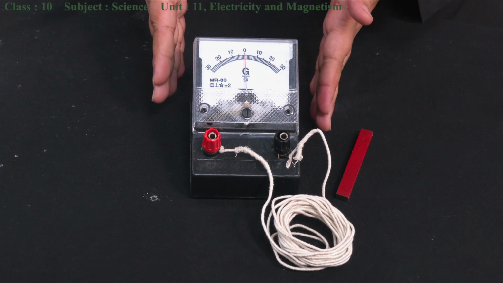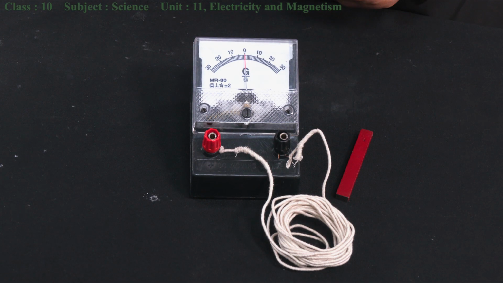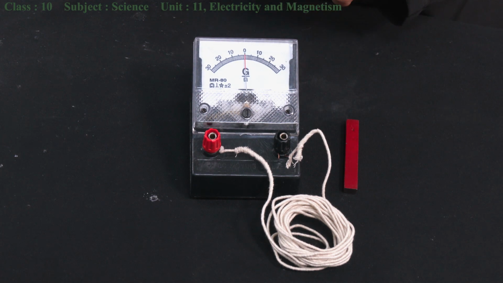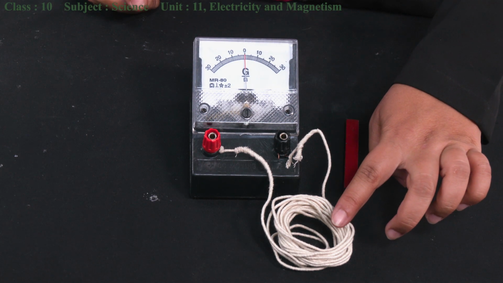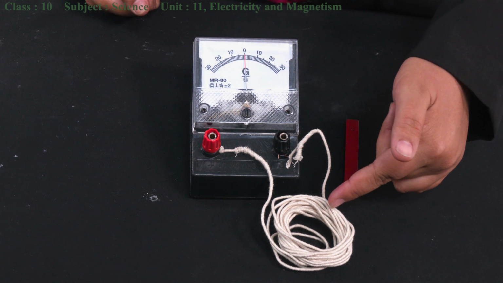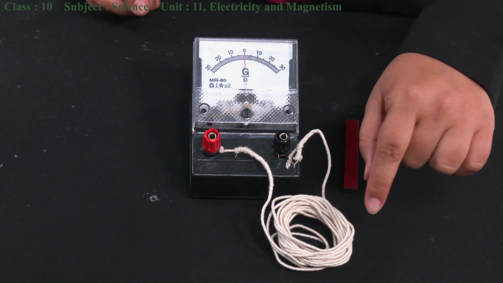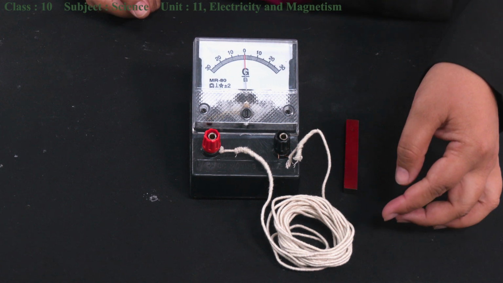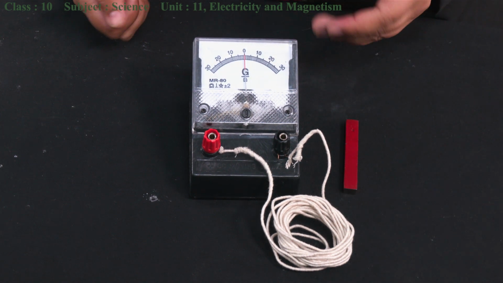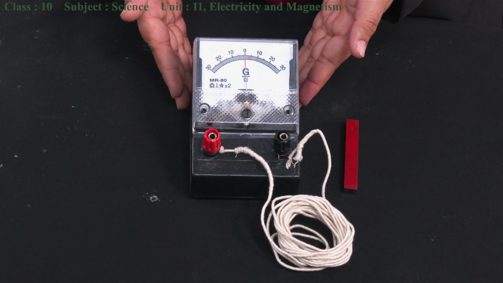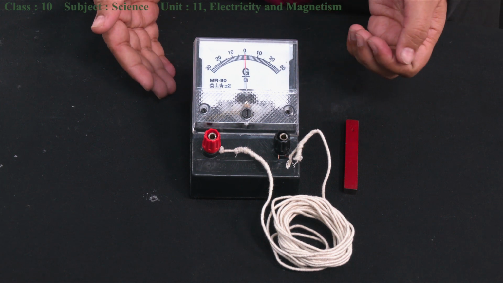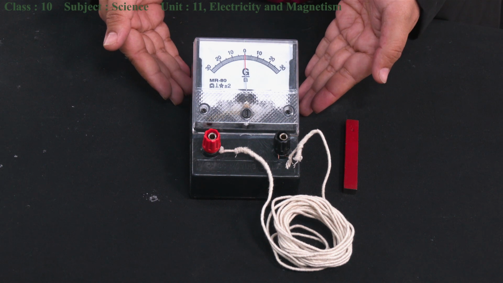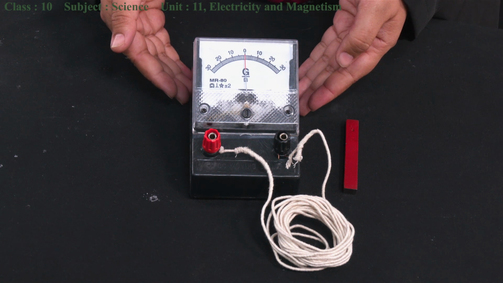Okay, so here we have our materials for the demonstration. Here we have a bar magnet, here we have a galvanometer, and here is a coil of wire. So basically this is a naked copper wire which has been wrapped around by thread. However, it is not a proper insulated wire. So here we are using a galvanometer. I think you have already seen one before. So this galvanometer, what does it do? It detects the very minimum amount of current as well.